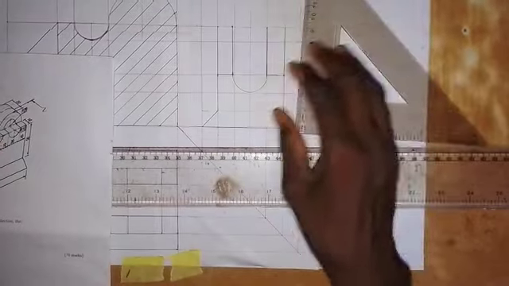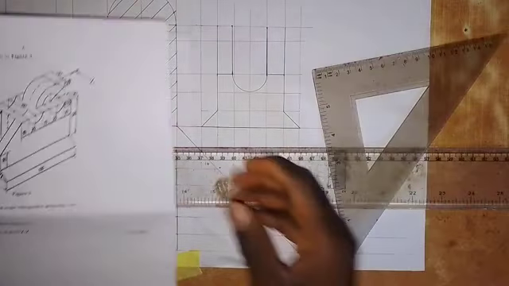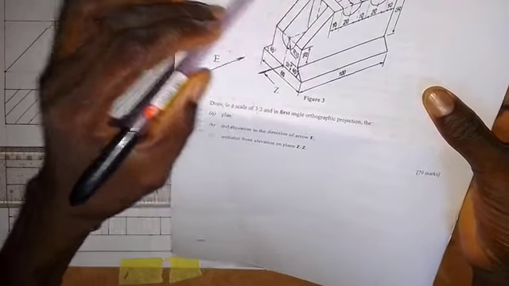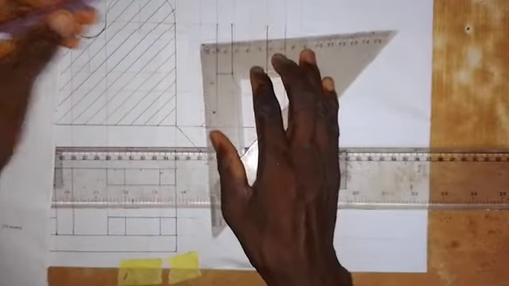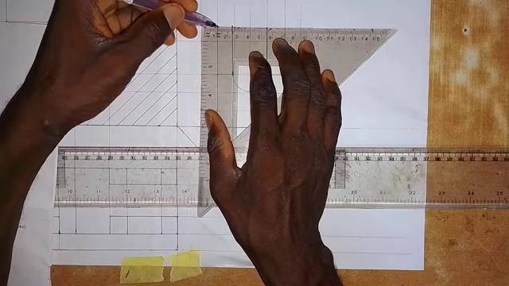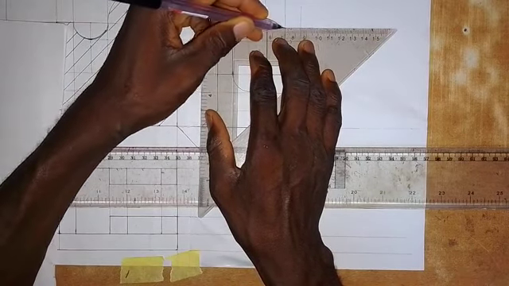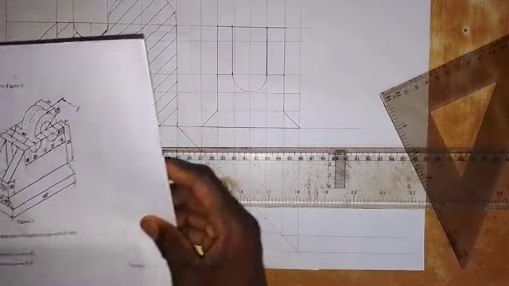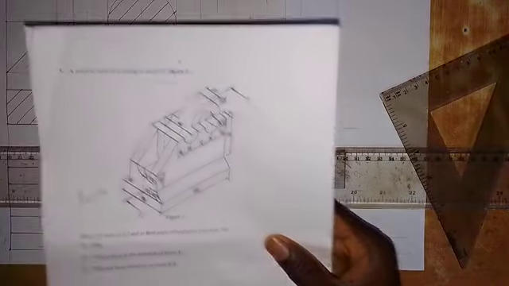Alright, so on the upper part here, this line goes like this. This line goes like this, so we need to draw it from here to here. Alright, so the shape is coming out little by little. So we are moving on.